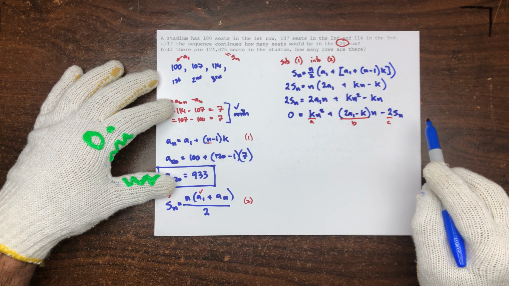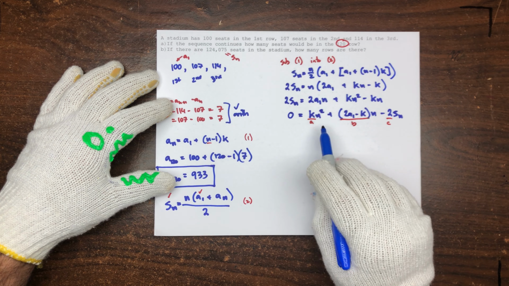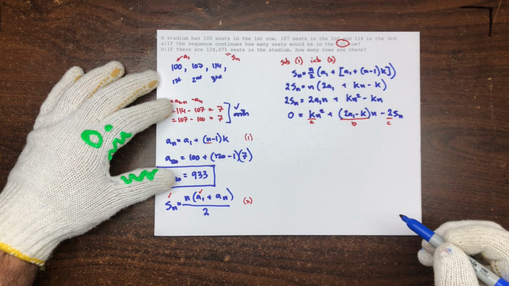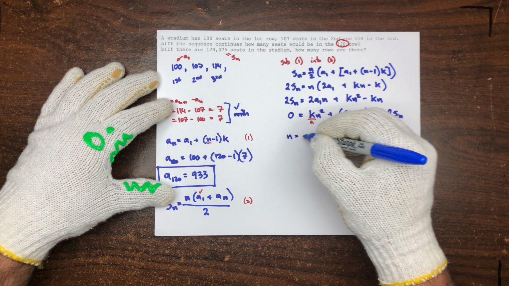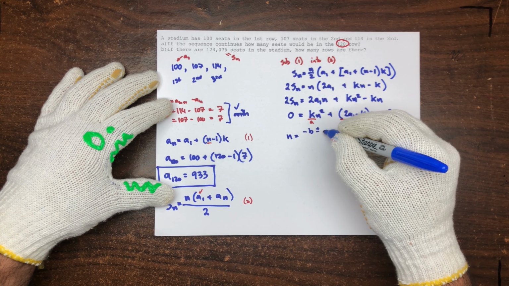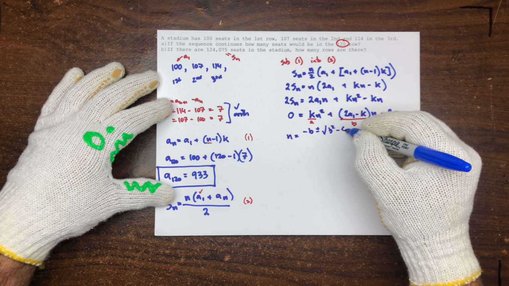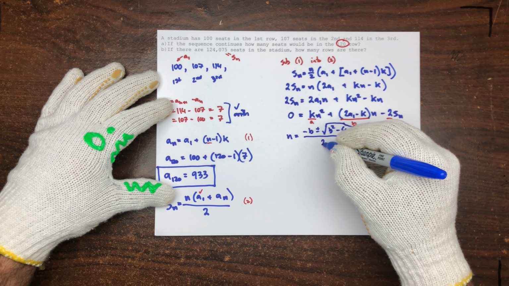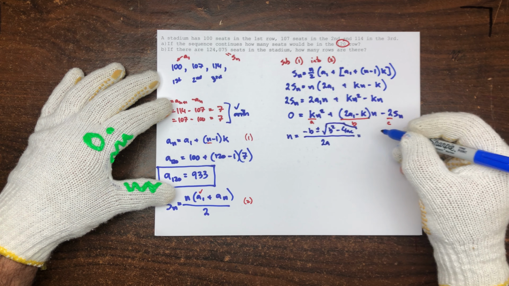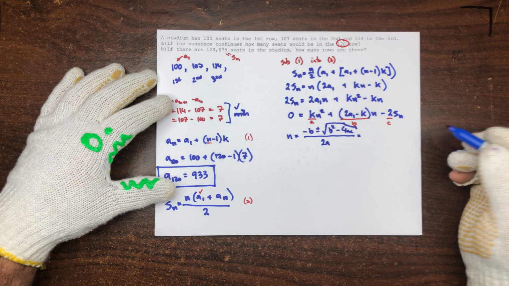This is a quadratic equation because I have to solve for n, and I have n squared, n, and n to nothing. So n is equal to minus b plus or minus the square root of b squared minus 4ac, all over 2a.